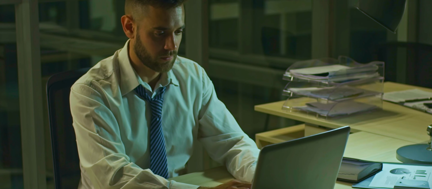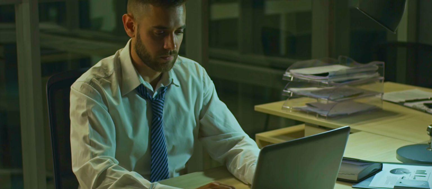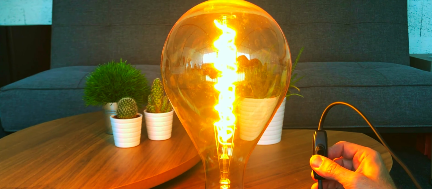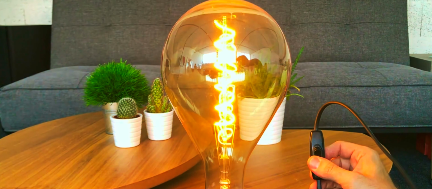These are the laptops, desktops, and smartphones that we use every day. They use something called binary code to store and process information. Binary code is made up of zeros and ones, which are called bits. Think of it like a light switch that's either on or off.